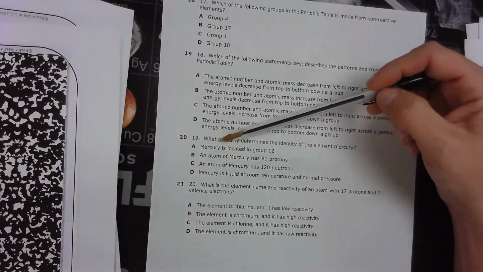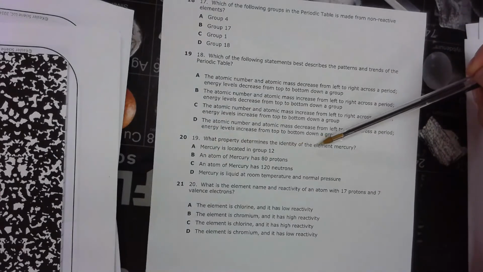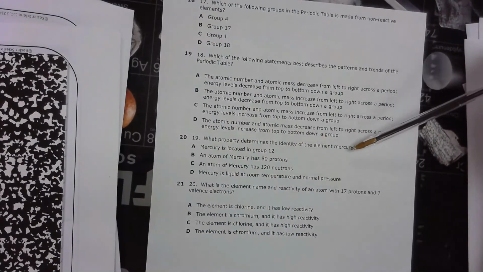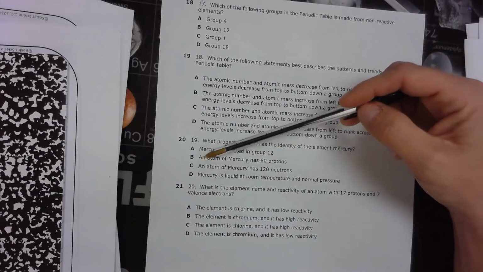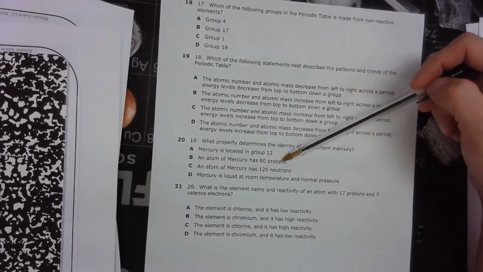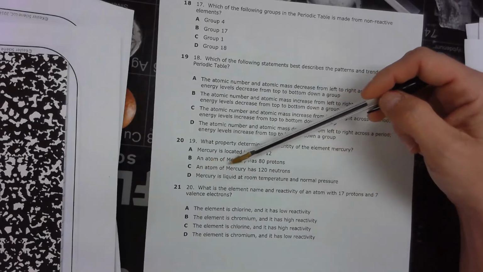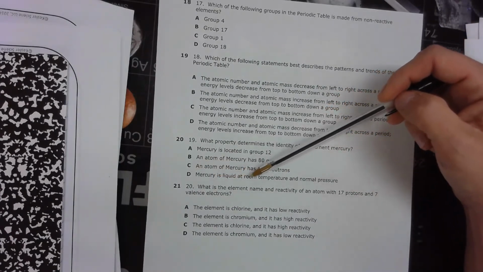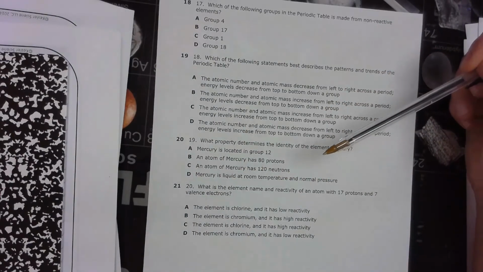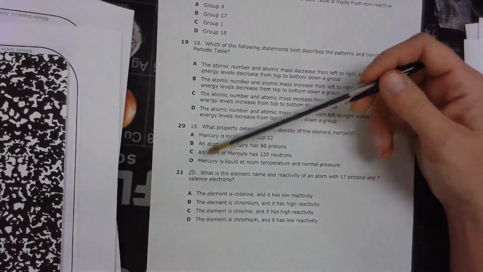20. What property determines the identity of the element mercury? A, mercury is located in group 12. B, an atom of mercury has 80 protons. C, an atom of mercury has 120 neutrons. D, mercury is liquid at room temperature and normal pressure. 21.